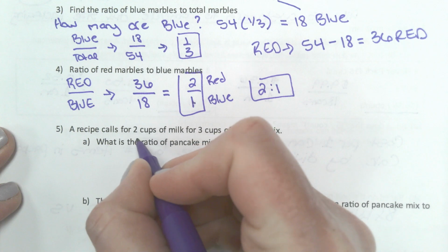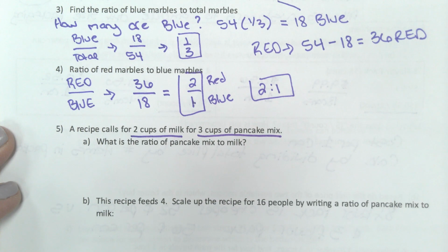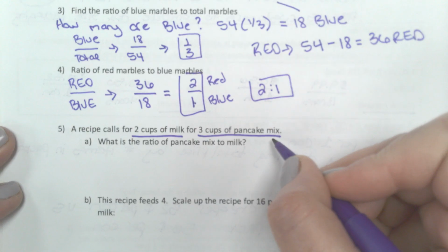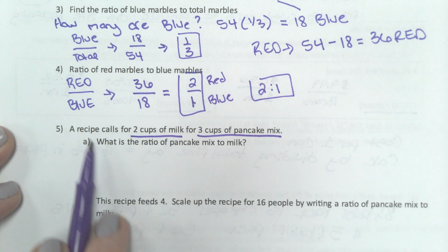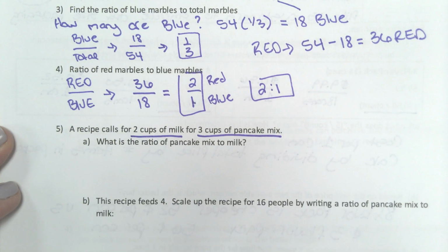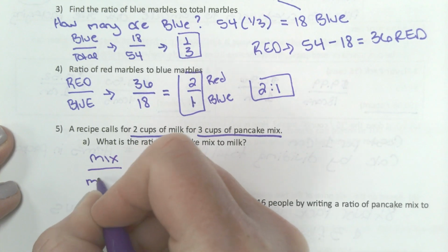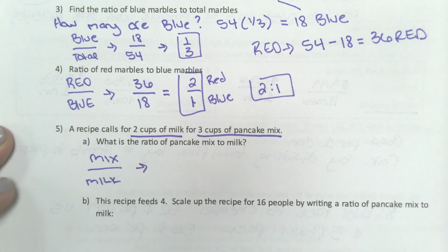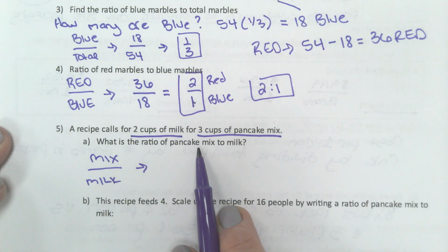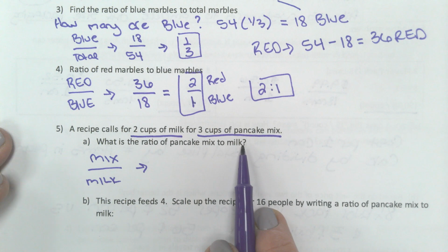The recipe calls for 2 cups of milk, 3 cups of pancake. You cannot always assume that the question is going to ask it in this manner. This is quite frankly why I'm a huge fan of labeling things. What is the ratio of pancake mix to milk? So label it and set yourself up. Whatever comes first is implied to go in the numerator. Whatever comes second is your denominator.